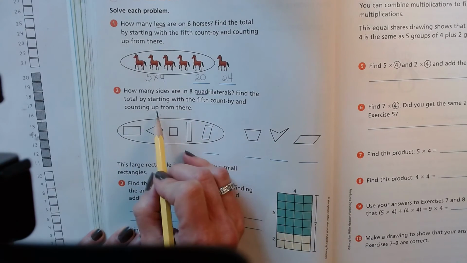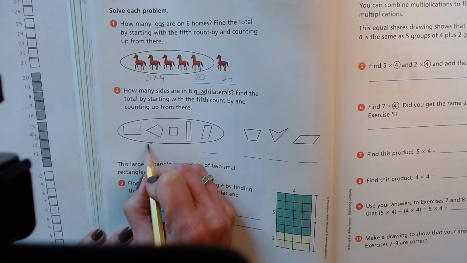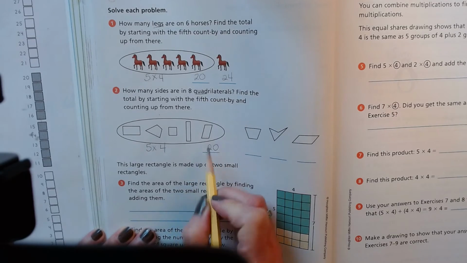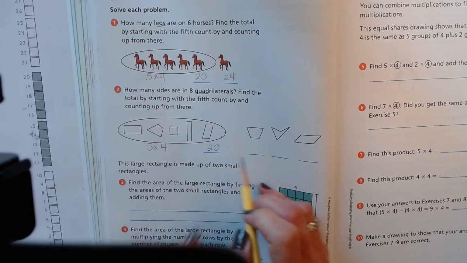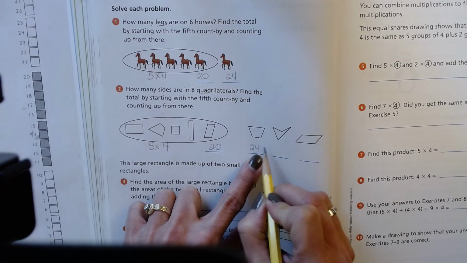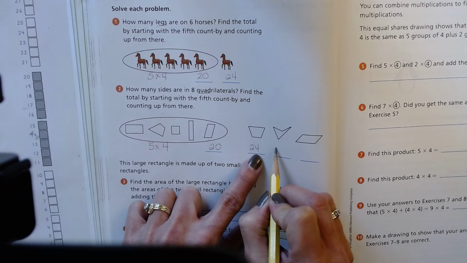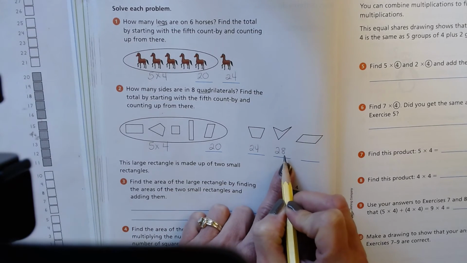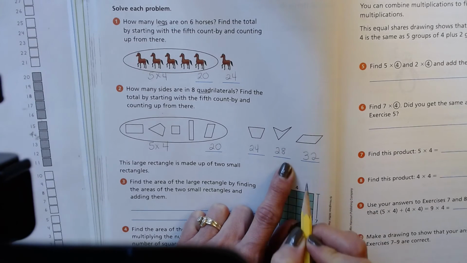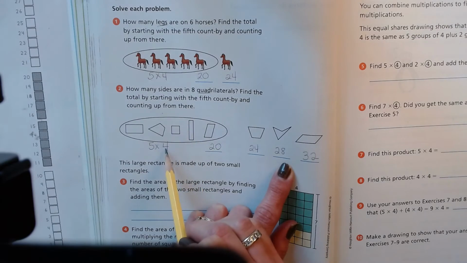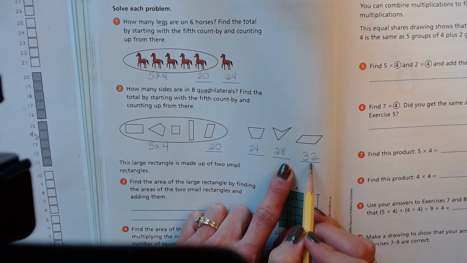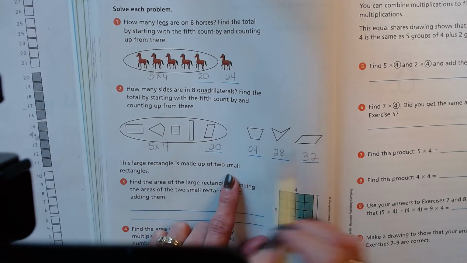So let's take what we know. We have 5 groups of 4. We know from above that that's 20 because these all have 4 sides. Keep counting. What's 4 more? What's 4 more? What's 4 more? Right? So that tells me 4 times 8 is 32 because I have 4 sides and there are 8 groups.